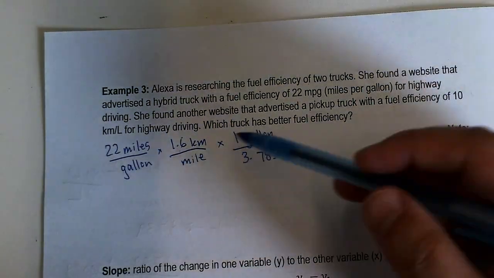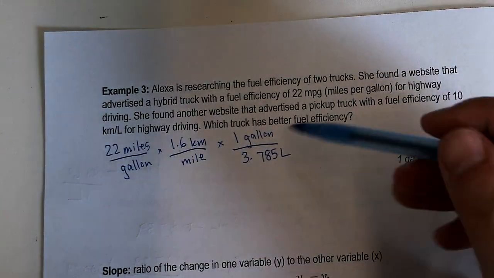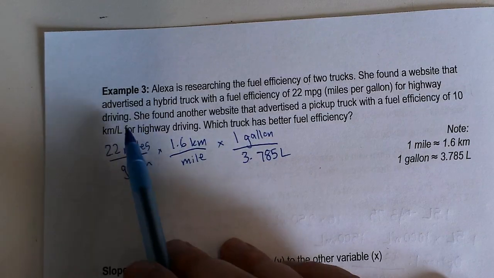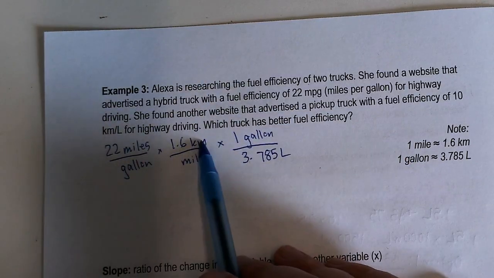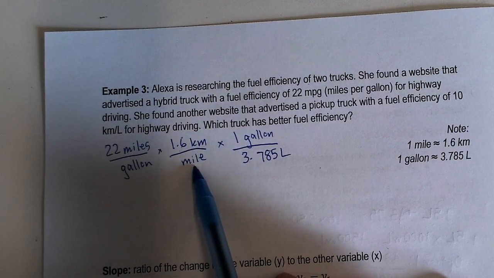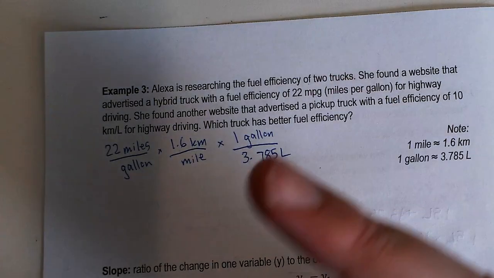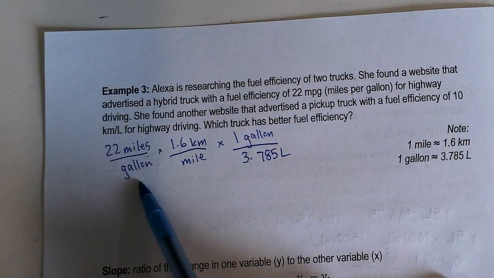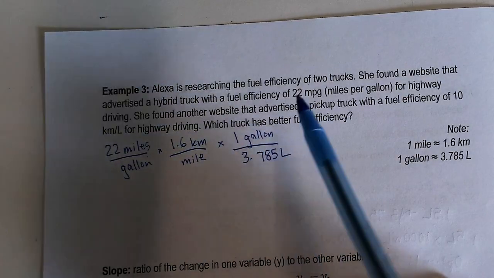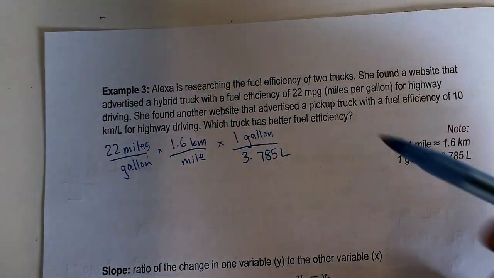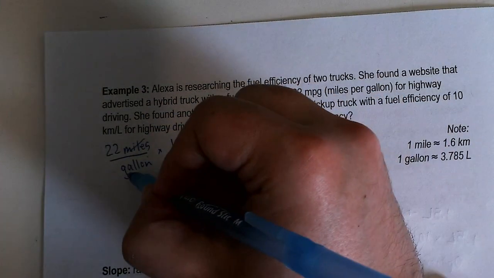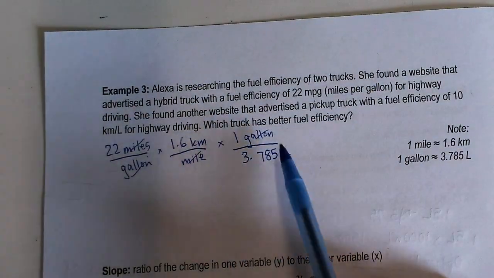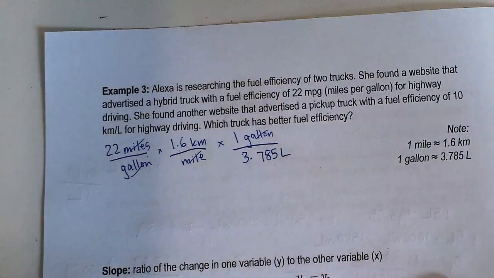The reason why I got these ratios is because see how my miles are on top of my fraction here? Well, to cancel it out and change it to kilometers, I need miles on the bottom of my conversion rate. Same thing here, I have gallons on the bottom, so I need gallons on top so that those cancel out as well. And when those cancel out, you can see that the units I'm left with are kilometers on top and liters on the bottom, which is what I want.